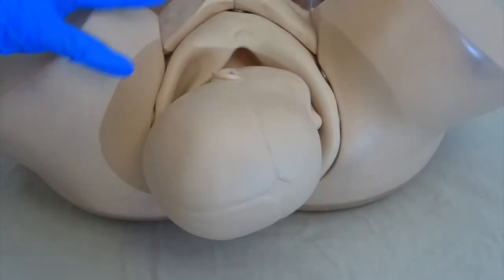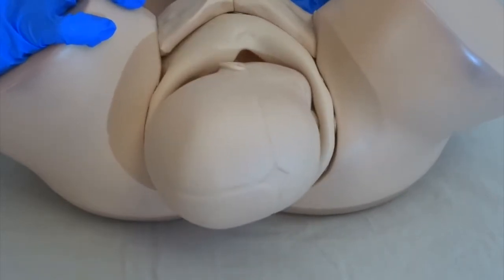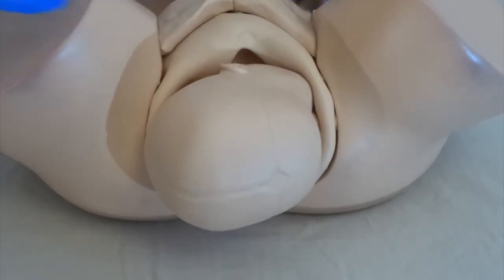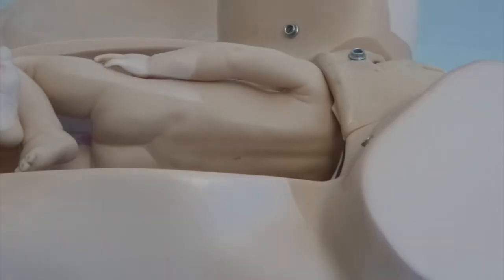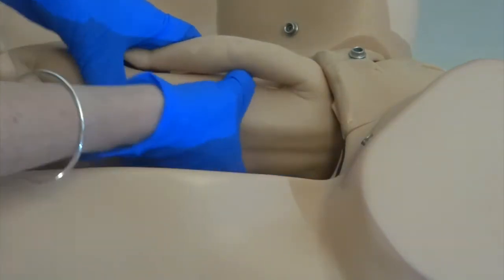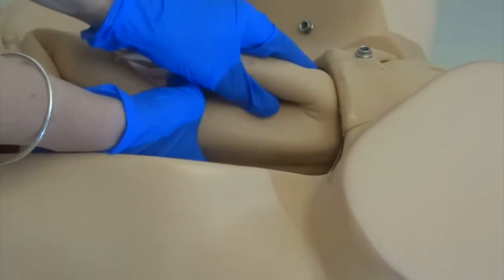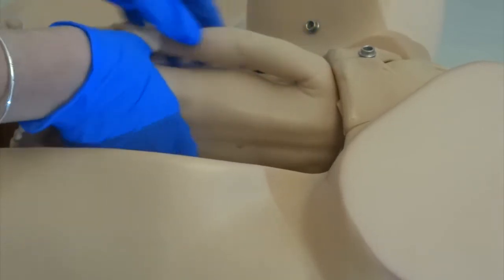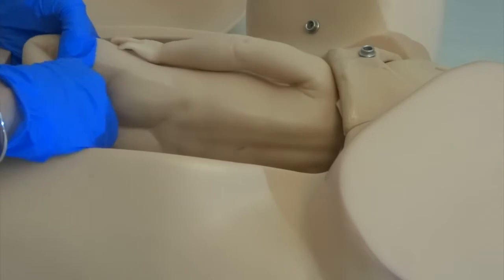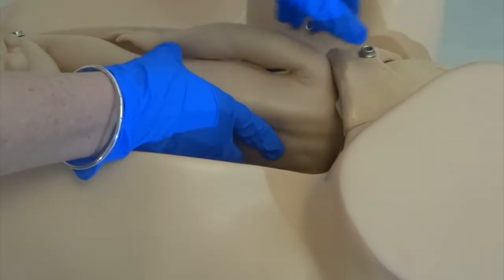I'm now going to show turtle sign on a birthing mannequin. The child's failure to deliver is due to the anterior shoulder here sitting up against the pubic symphysis. What we'll now demonstrate is maneuvers to alleviate the anterior shoulder impacting on the pubic symphysis.